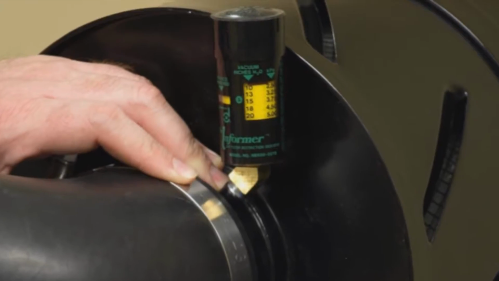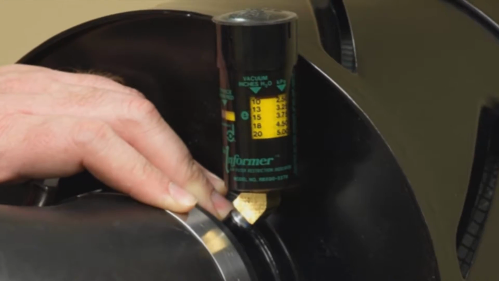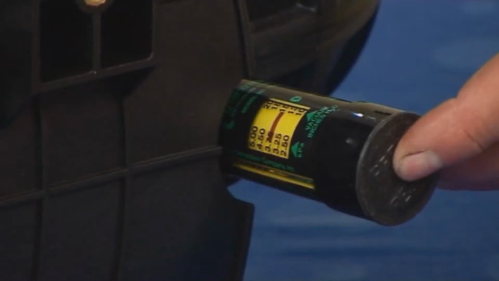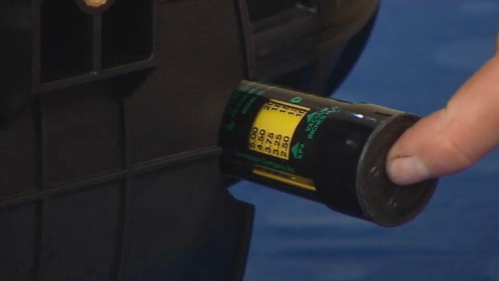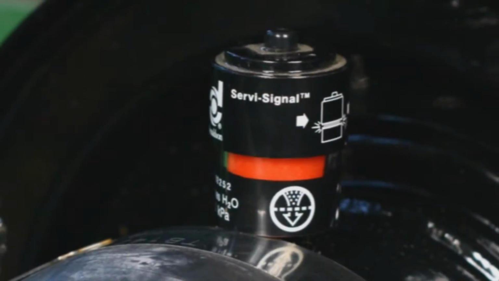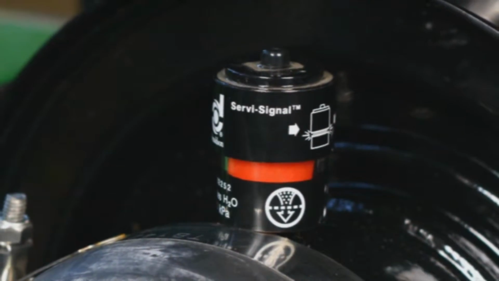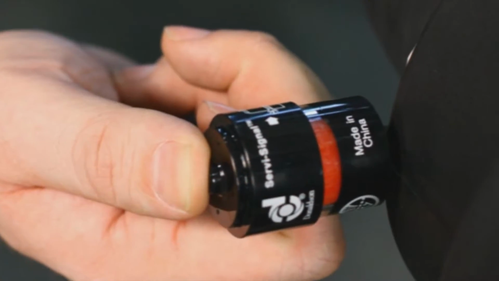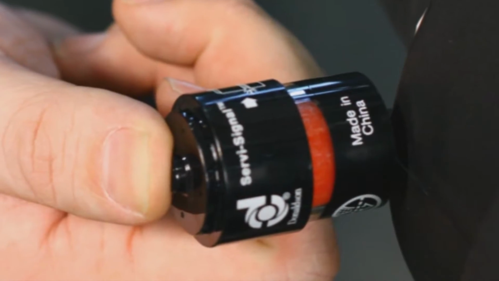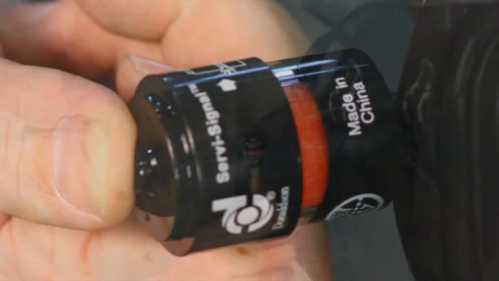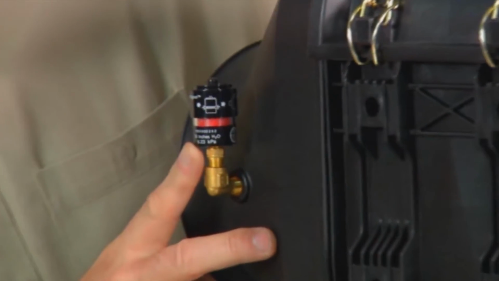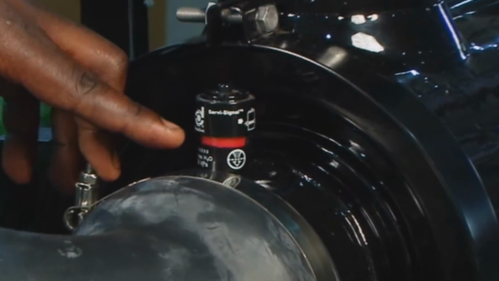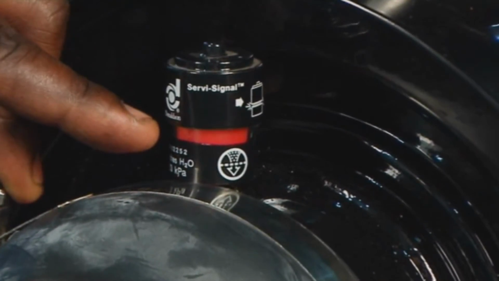Like most of the mechanical restriction indicators which follow, the reset button, which is on top, is pressed when filter service is complete. The service signal mini indicator is small enough to fit just about anywhere, only 1.66 inches or approximately 42 millimeters high. The Donaldson service signal shows a highly visible bright red flag in the full view window when the restriction limit is reached.